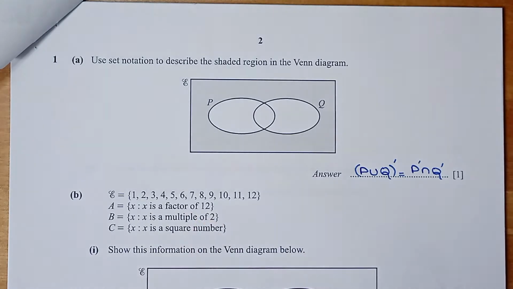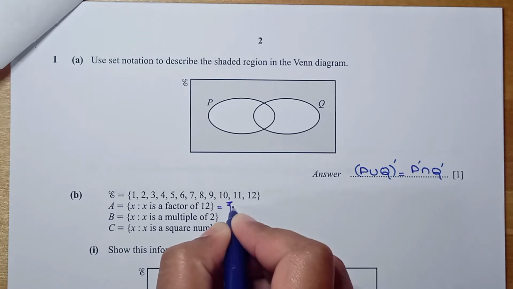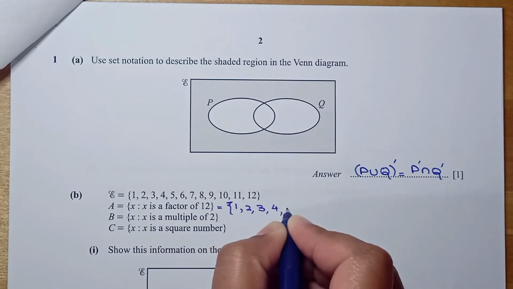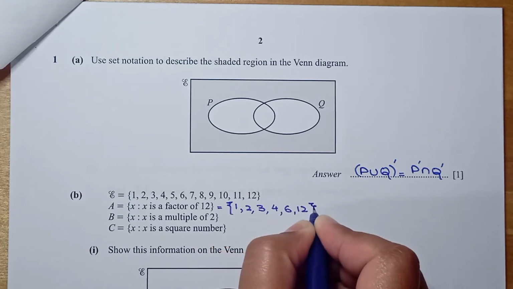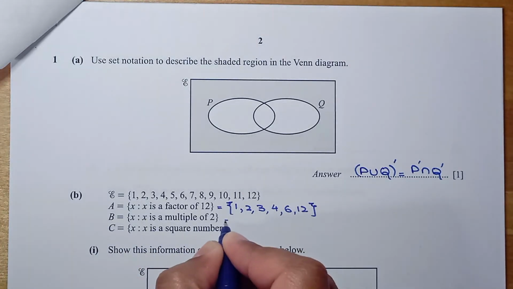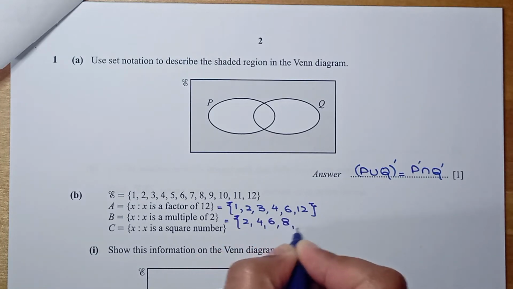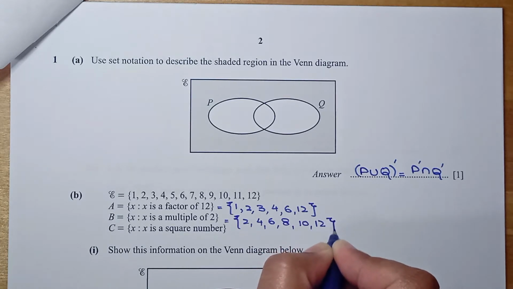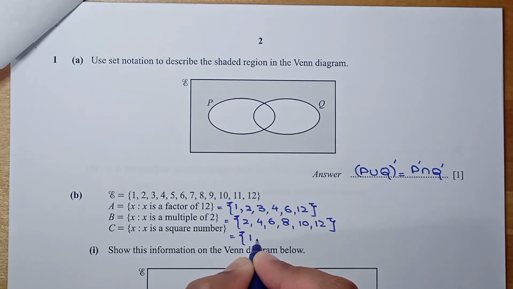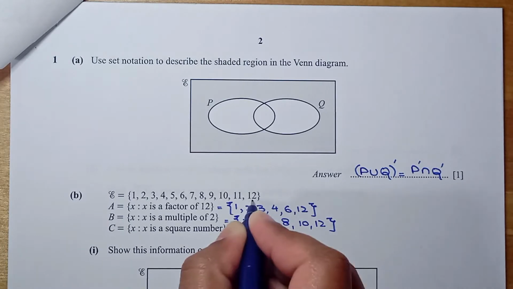Now in part B, we are given the universal set from 1 to 12. In set A, X is a factor of 12. So we need to find the elements from 1 to 12 that are factors of 12: 1, 2, 3, 4, 6, and 12. In set B, X is a multiple of 2, so 2, 4, 6, 8, 10, and 12. In set C, X is a square number. 1 squared is 1, 2 squared is 4, 3 squared is 9, 4 squared is 16, so 16 is not in the set.